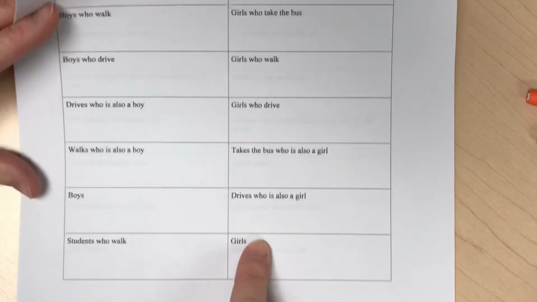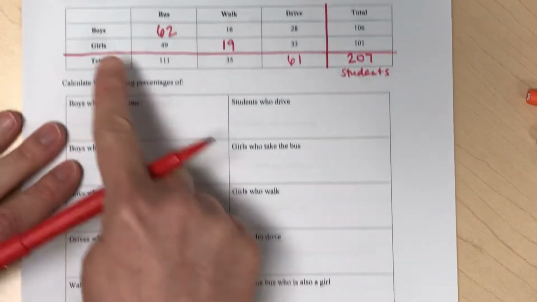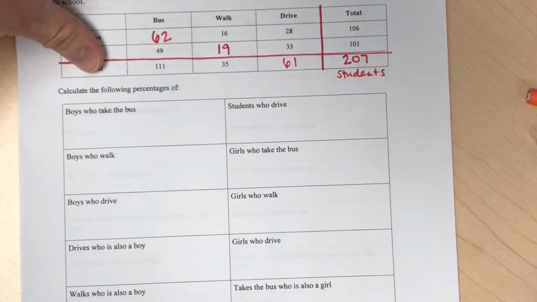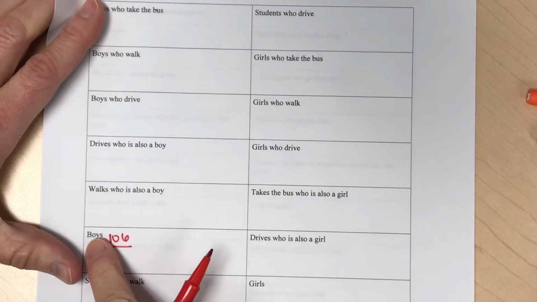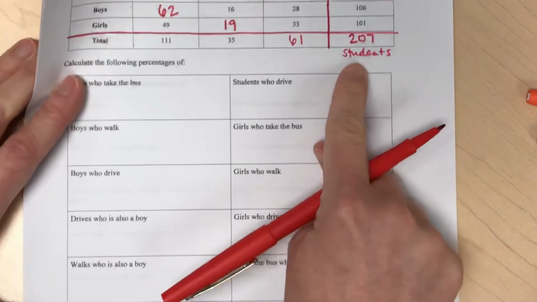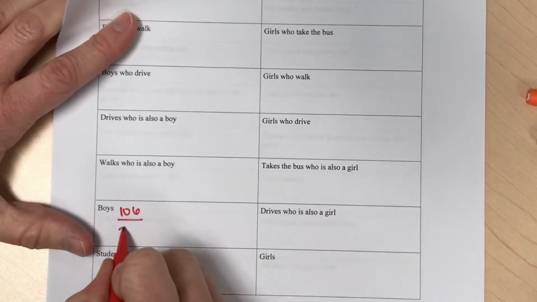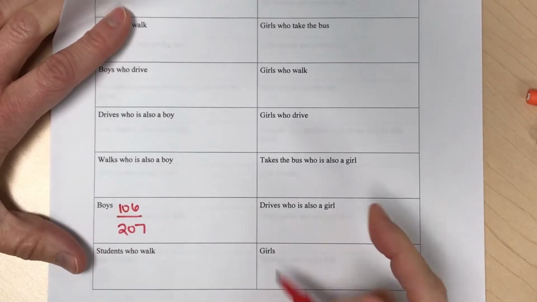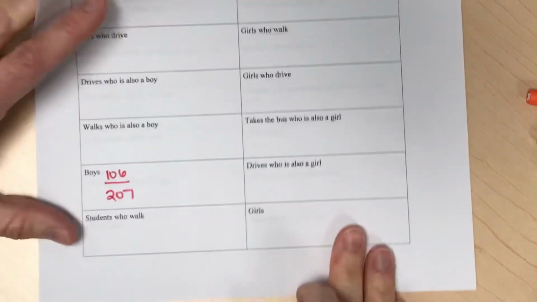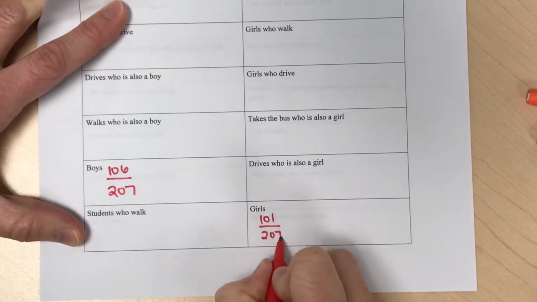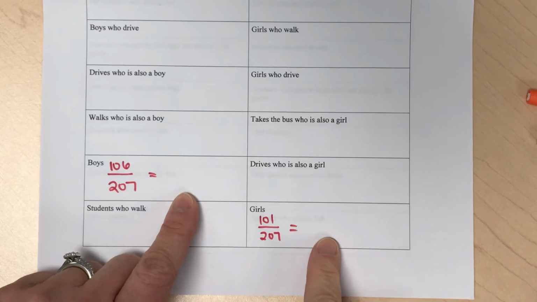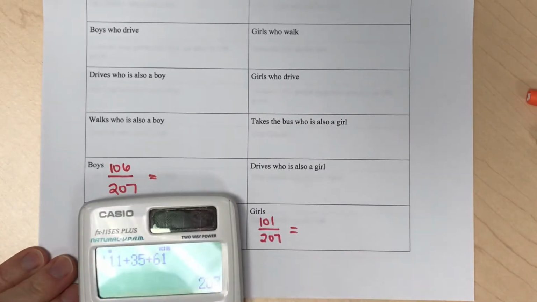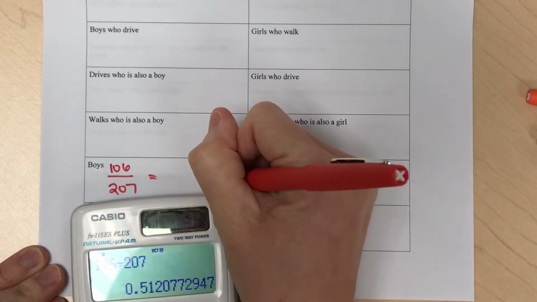So I'm going to do these two first down here. The number of boys that we had total is 106. But that's out of all of the students. So I just want to know the percent of boys. 106 boys were surveyed out of a total of 207. And the number of girls that we surveyed was 101. So this is going to be 101 out of 207. And now these two, the boys and girls, their percentages should add up to be 100 because we only surveyed boys and girls. So my 106 divided by 207 is 51%.